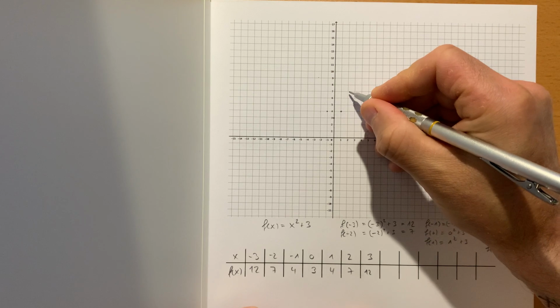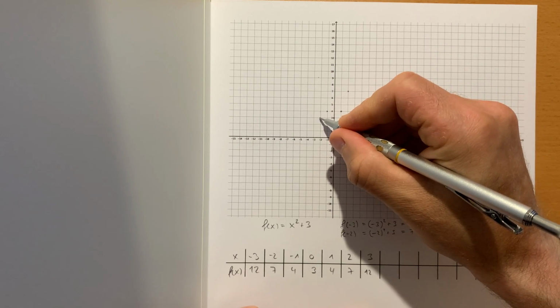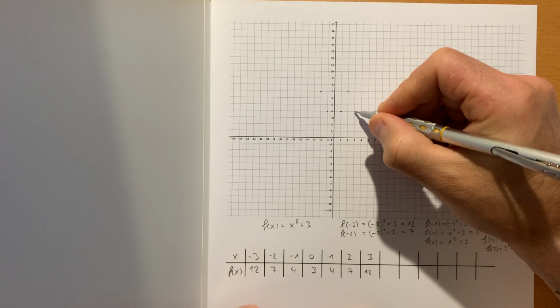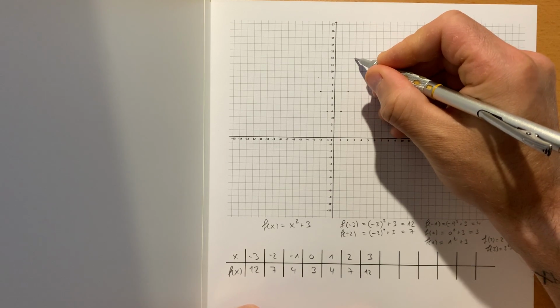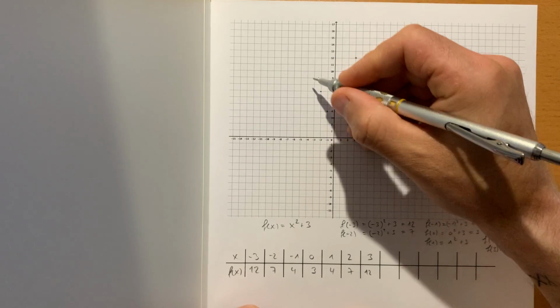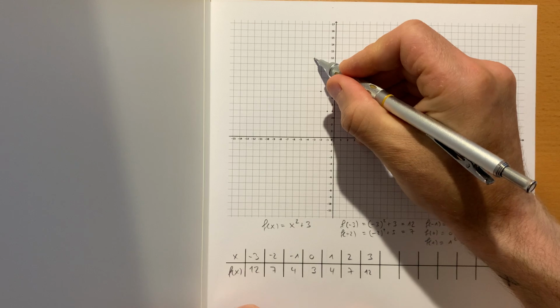Then at 2 it's at 7, at -2 it's at 7 as well, at 3 it's at 12, and at -3 it's at 12 as well.